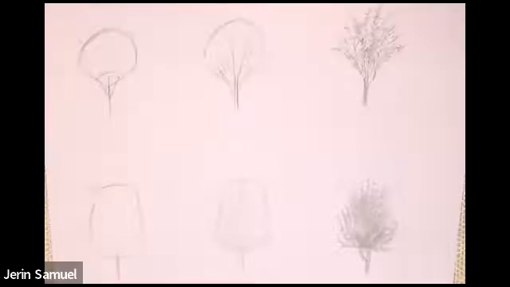Okay, we have made three trees. So now is the time we'll take a quick look at your works, how much you have understood, how was the work for you guys.